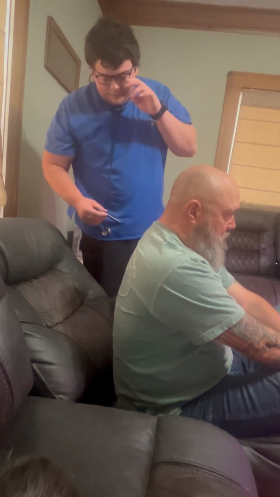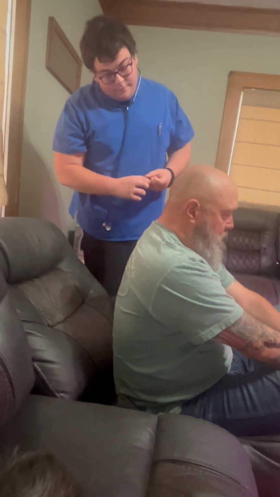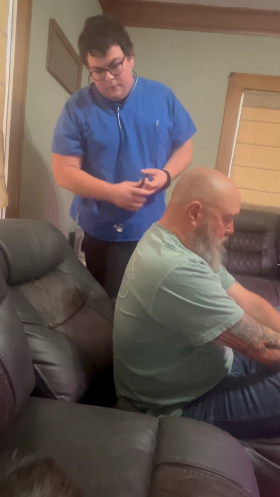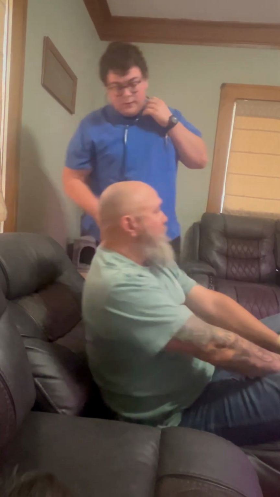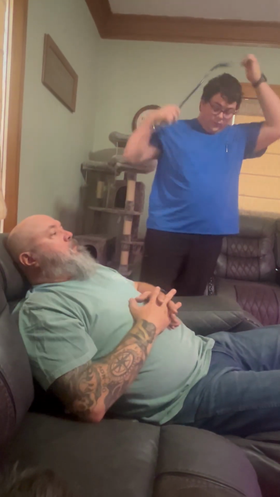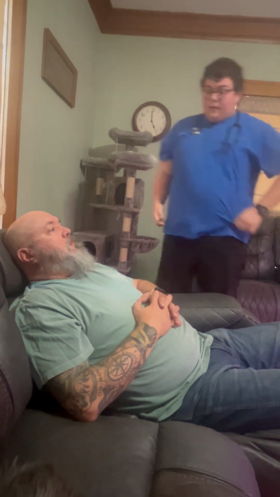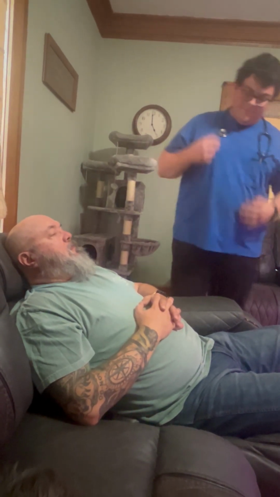I ask if they have any drainage, any mucus drainage or any productive sputum, and if so, what the color is. If they have any pain with breathing, or if they have any difficulty with breathing.